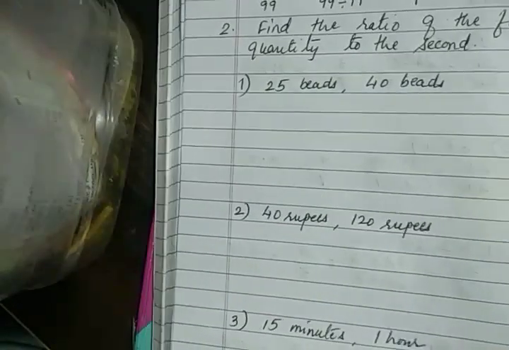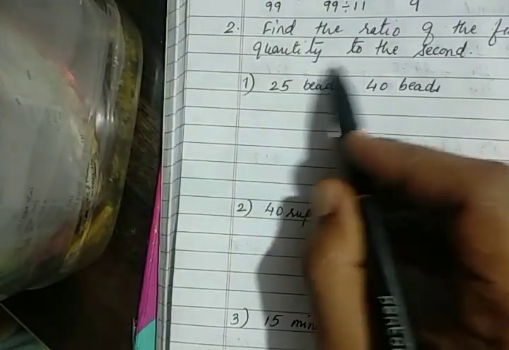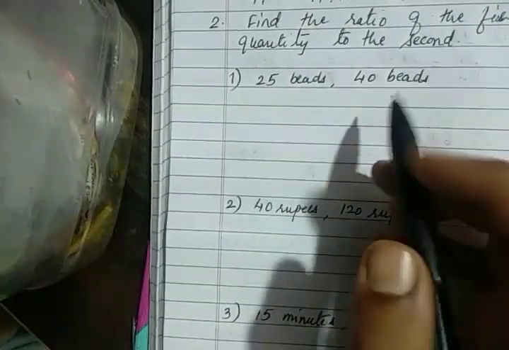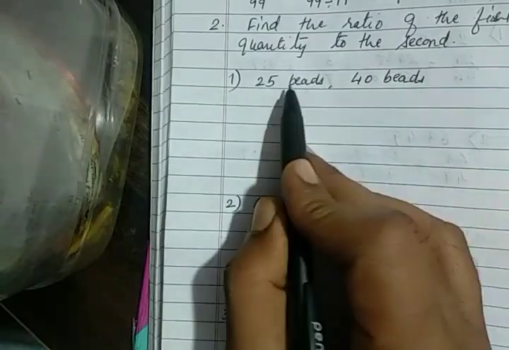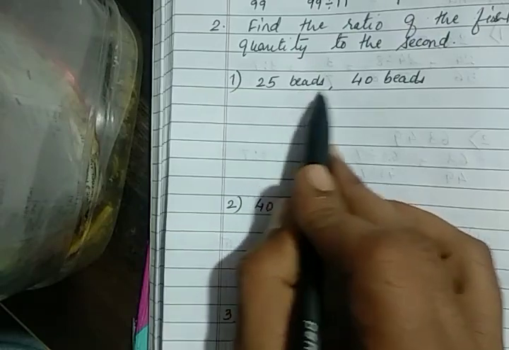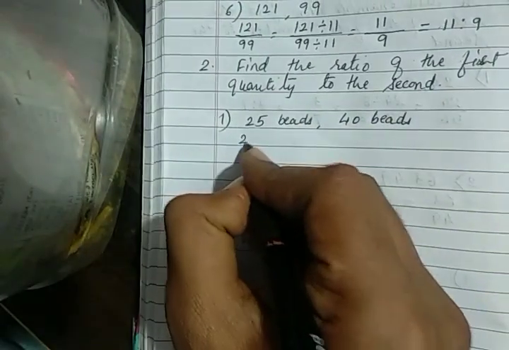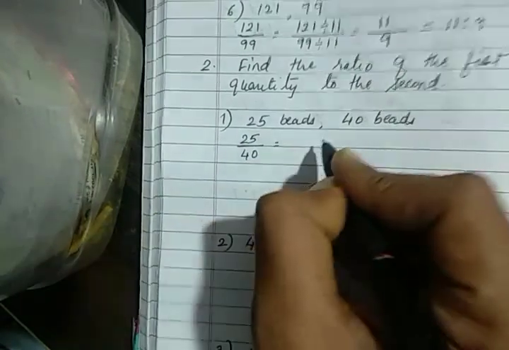Now look at the second part. Find the ratio of the first quantity to the second one. Here we will get units of the given numbers. So we have to carefully see that both the units are same. Like the first example is 25 beads and 40 beads. So here the unit is beads. So they are same. So there is no issue. We can directly find 25 upon 40.